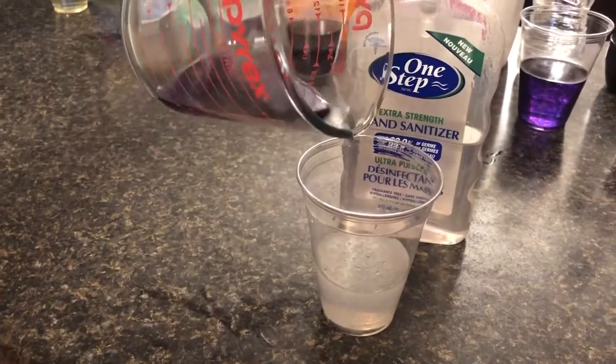What do you think? Is hand sanitizer a base or an acid? Will it turn blue or red? It turns purple, showing that it is neutral, like water.